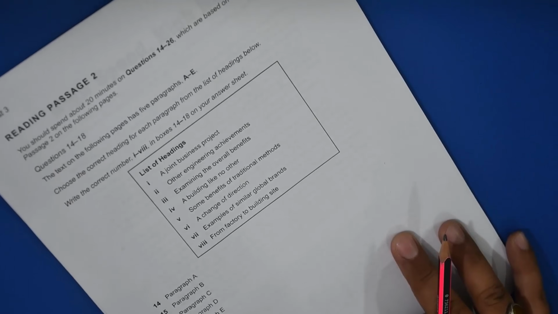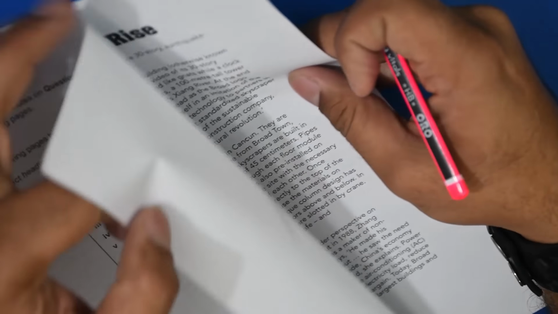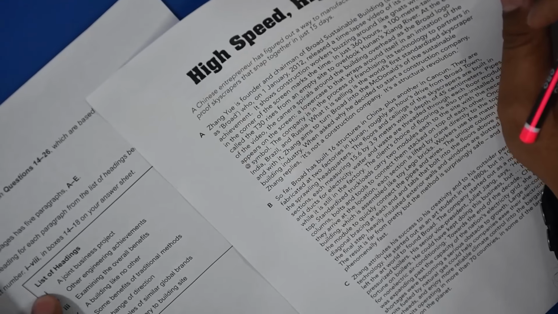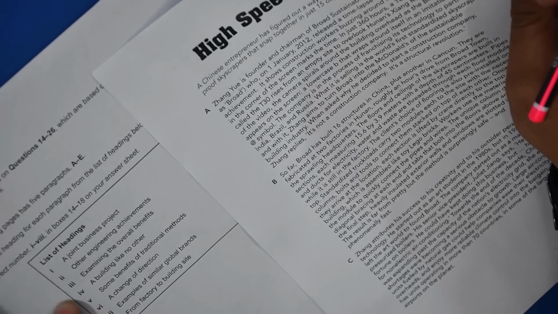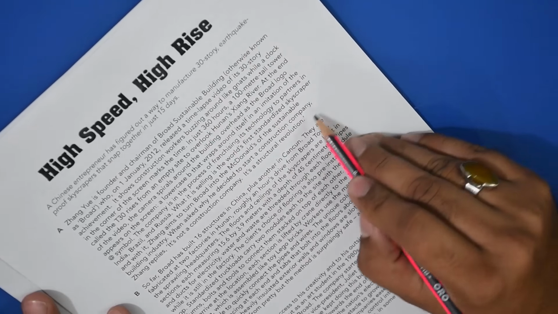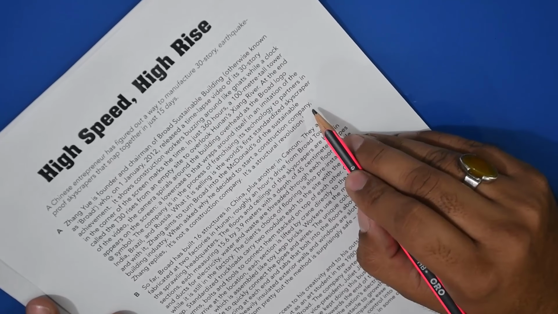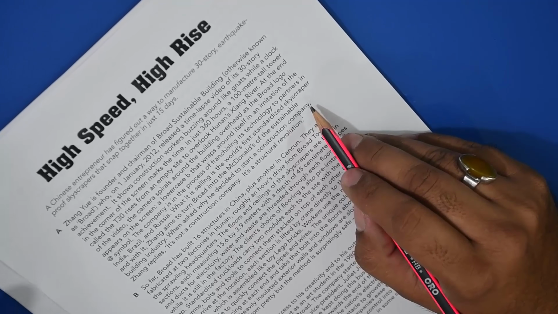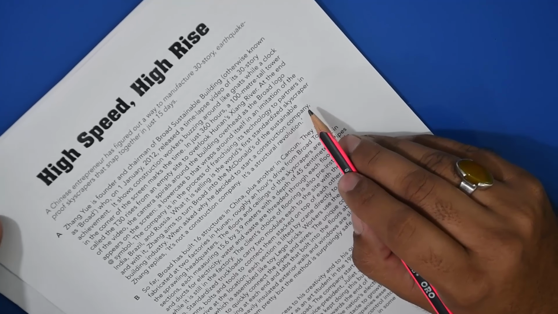Now let's take a start. This is list of headings and this is the passage. In order to do list of headings, don't read the headings first, because if you read the headings first, you just confuse yourself. All you need to do is skim the paragraph. Try to skim the whole paragraph if you can do it quickly. Otherwise, you can skim the first few lines or the last lines to get the idea.